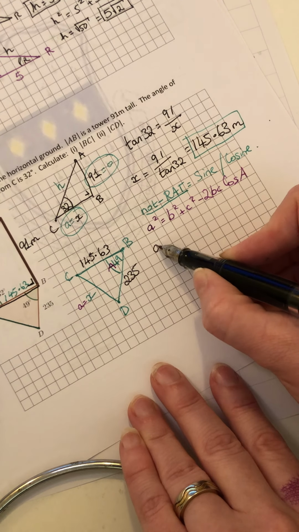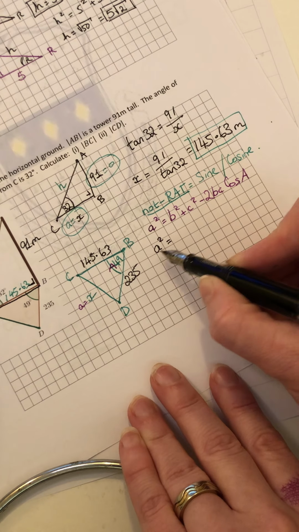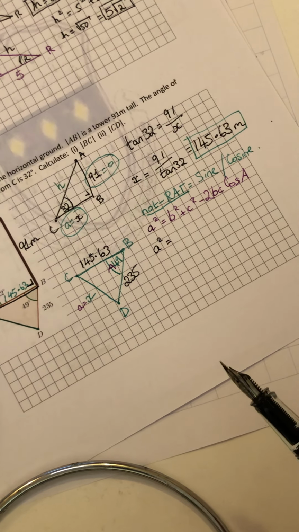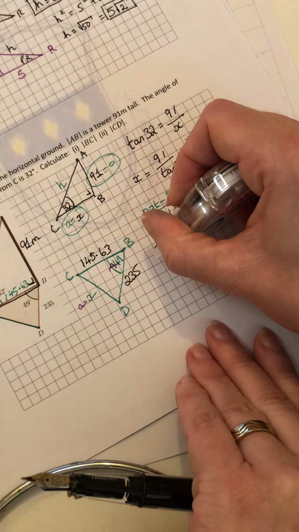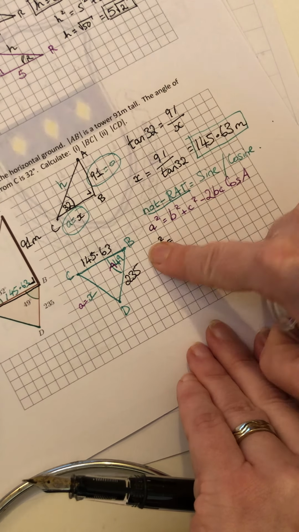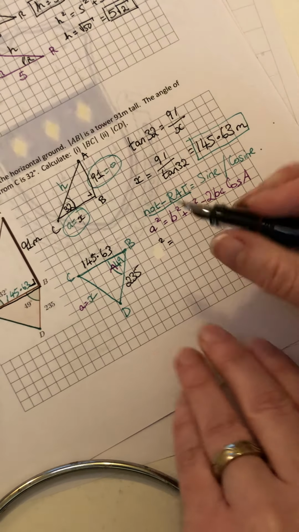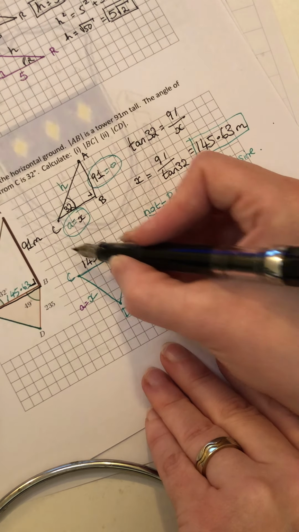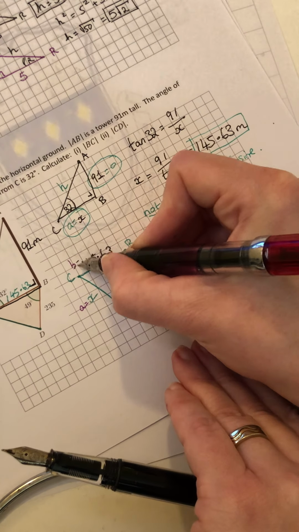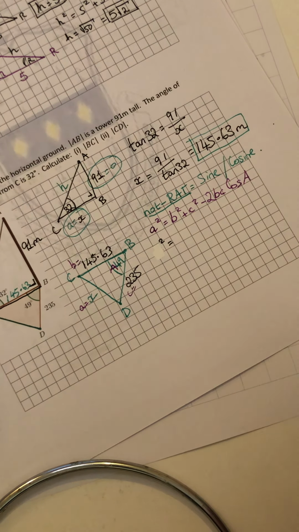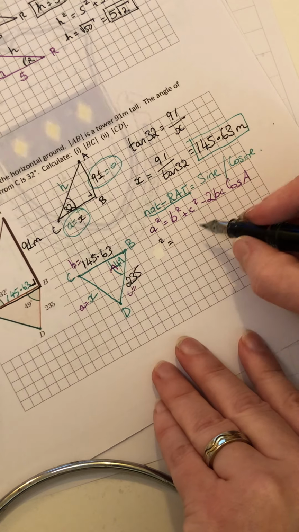So a squared, or x squared in this case, that's what I filled in. It doesn't matter which one of these is B and which one is C. Let's call that B and that's C. It doesn't matter at all.